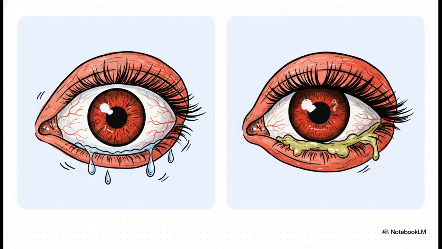And what about the dreaded pink eye? How do you tell if it's viral or bacterial? Well, it all comes down to the discharge. If it's watery and clear, you're probably looking at a virus, and you just need to provide supportive care. But if it's thick, goopy, yellow-green gunk that's crusting the eye shut in the morning, that's screaming bacterial infection, and that means they're going to need antibacterial eye drops.